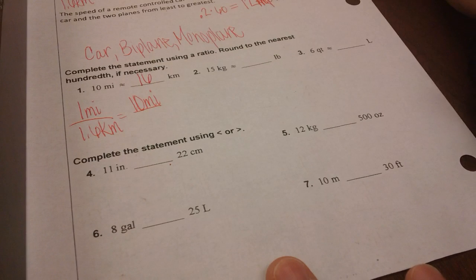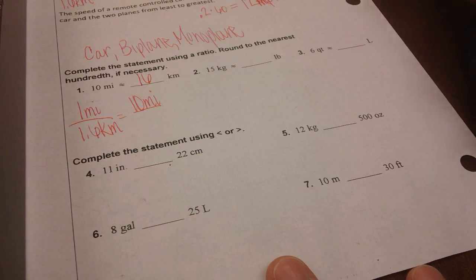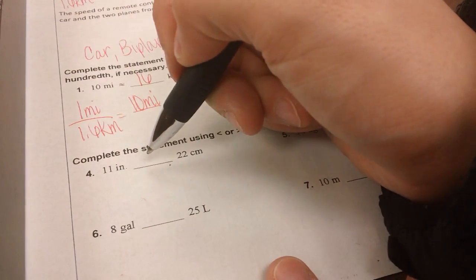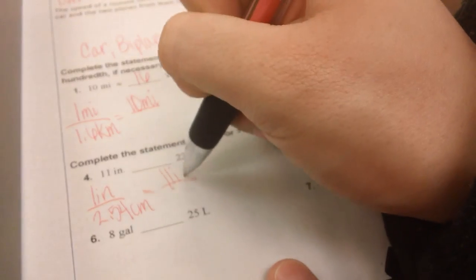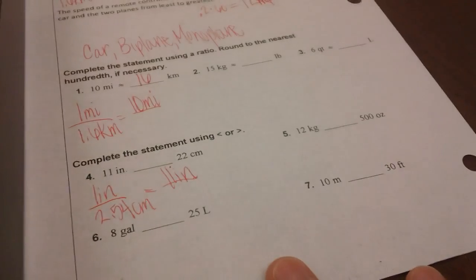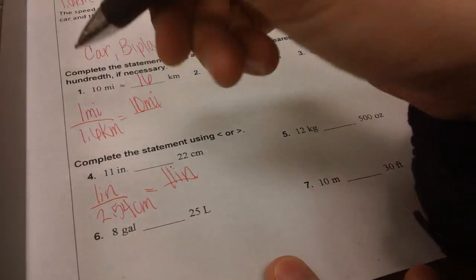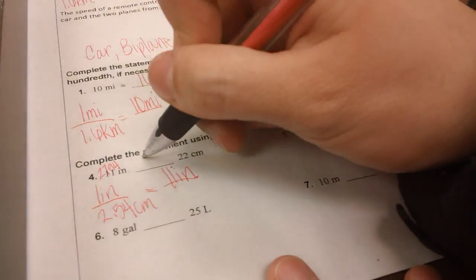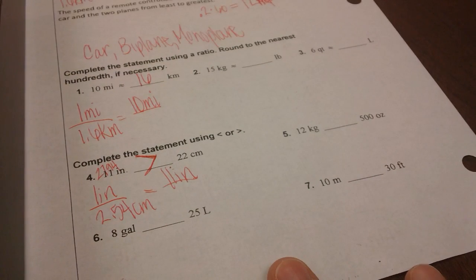And then on number 4, I have to use a less than or greater than symbol. So here I know that 1 inch is about 2.54 centimeters. And I can fill in my 11 inches. So 11 times 2.54 divided by 1 gives me 27.94 centimeters, and 27 is bigger than 22. So that one is greater than.